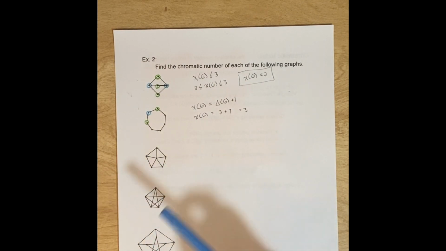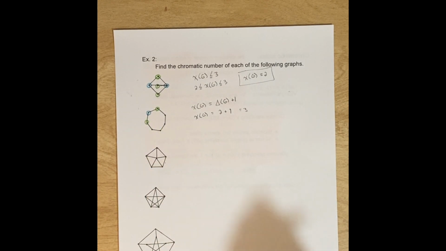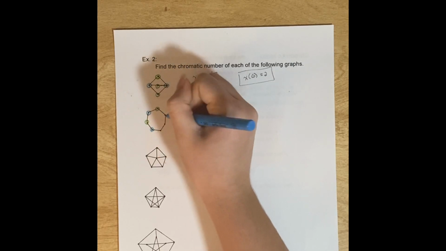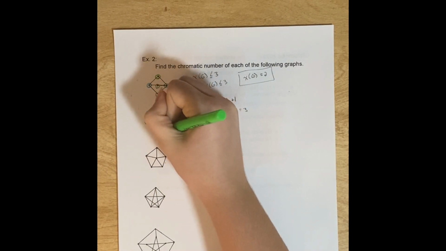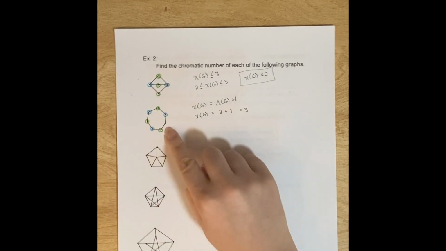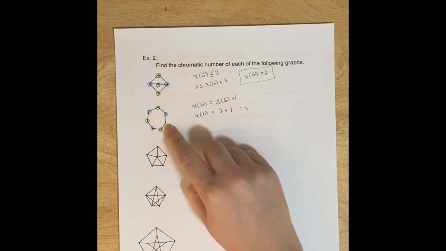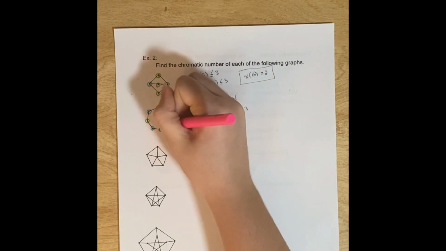Now each of these points, or the next vertices connected to green, are not adjacent to any blues, so they could also be blue. And then this leaves us with 2 adjacent points that are uncolored. Either one we can pick to be the color green. However, for this last point here, it cannot be blue since it is adjacent to a blue, and it can't be green since it's adjacent to green. So we need a third color.